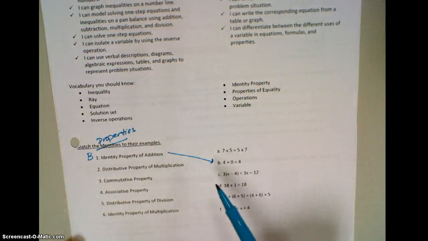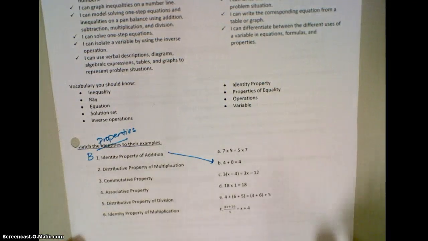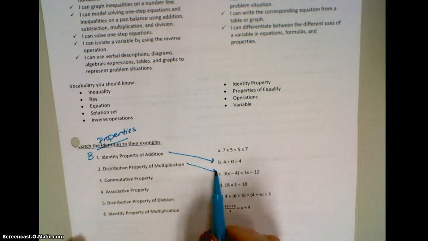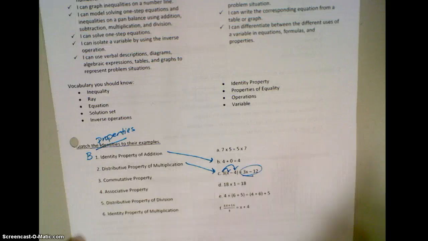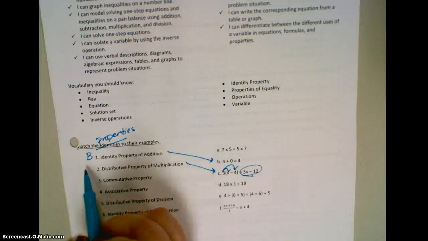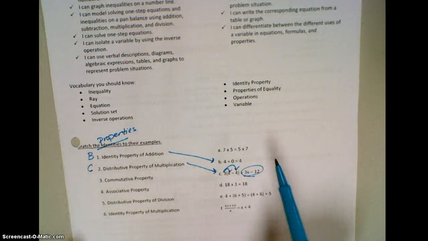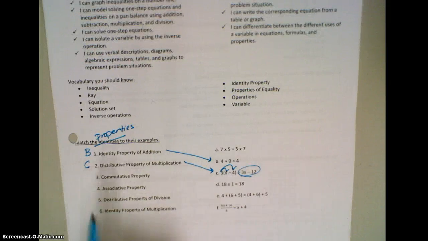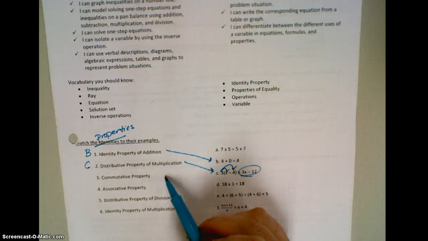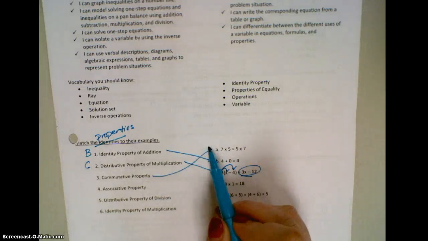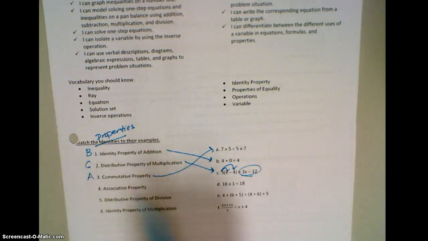Distributive property of multiplication, we're going to distribute a number amongst a set of parentheses. So here I would distribute 3 to the x and 3 to the 4, which gives me 3x plus or minus 12. So that is the distributive property, C. Commutative property, I like to think of this as if you're commuting somewhere, you are moving or changing location. So commutative property is going to be A because the numbers are changing location, but the answer would remain the same.